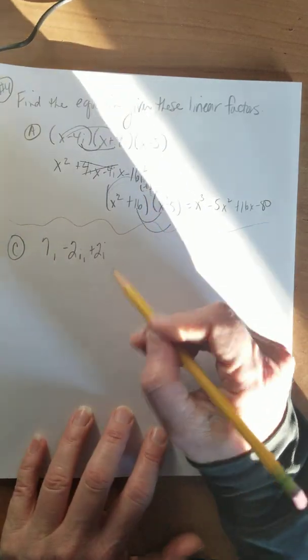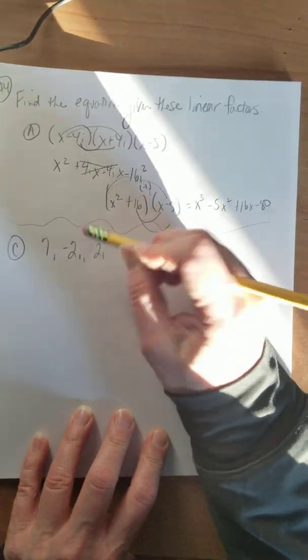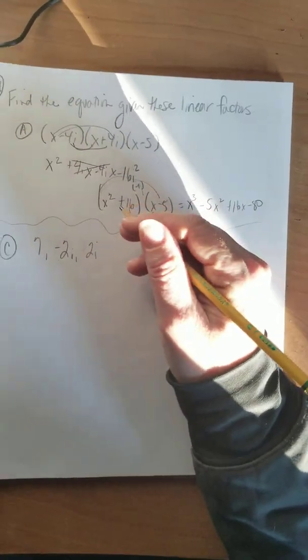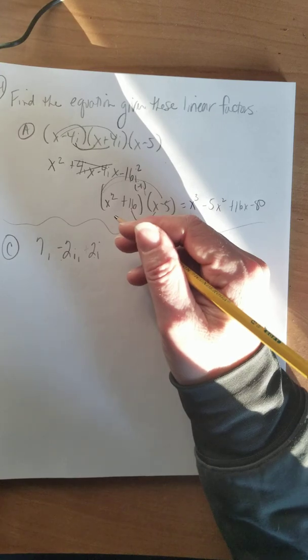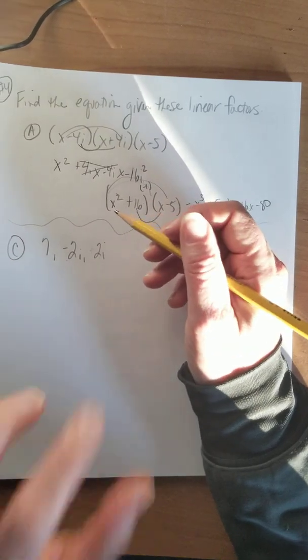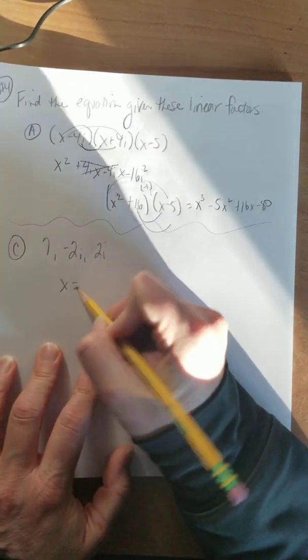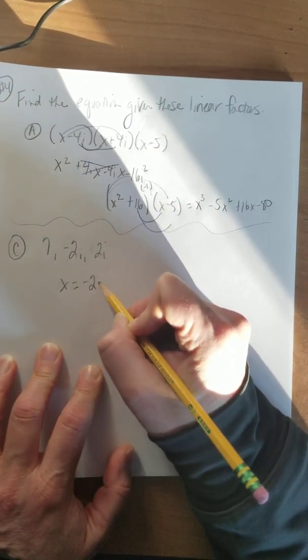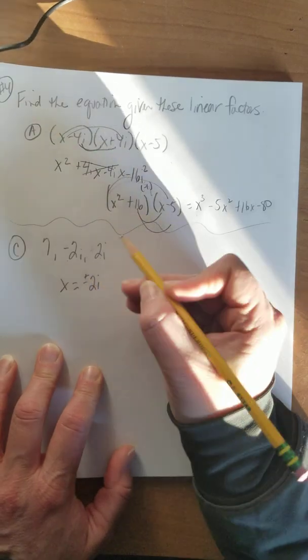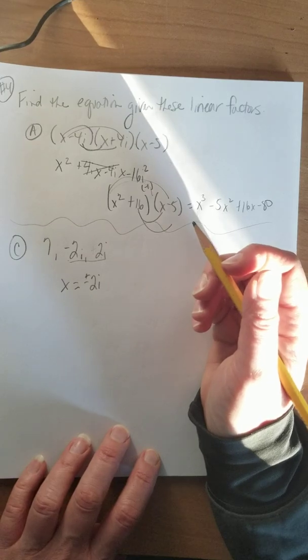All right, so let's think about it. Negative 2i and positive 2i. I really don't even need the plus here. Now, that makes sense because if I'm trying to find zeros, they have to come in pairs, right? Those imaginary parts in the square roots have to come in pairs. So I know in the end this was x equals plus or minus 2i, right? Because these two would have come from x equals plus or minus 2i.